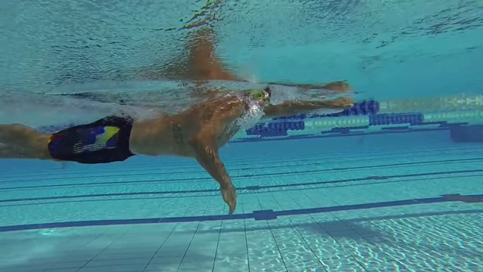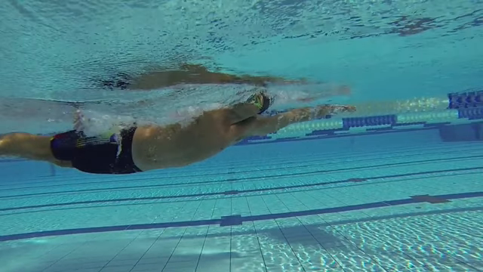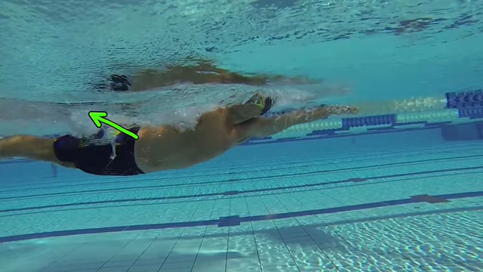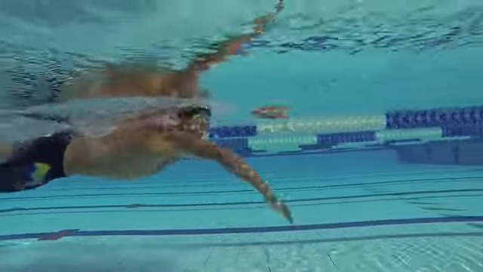Then as you pull through, we like to see swimmers exiting just past the hip with the forearm and the hand pressing back out there. Then the next view that we often film is from the side above the water.